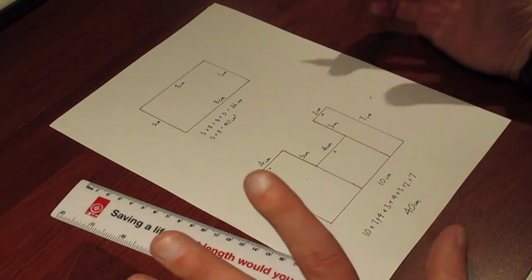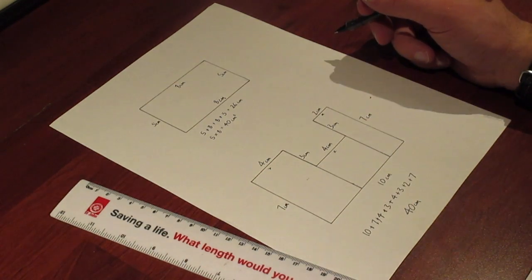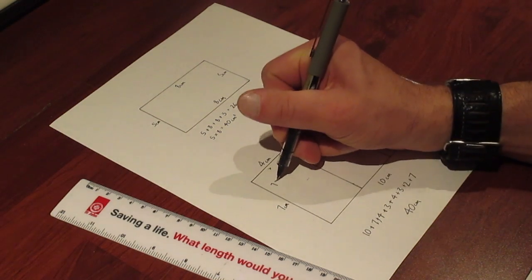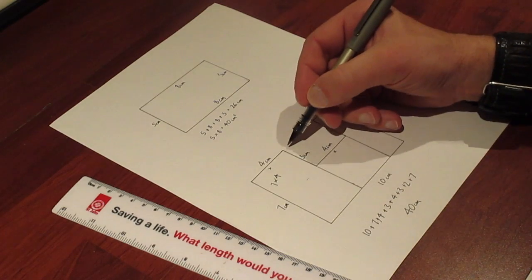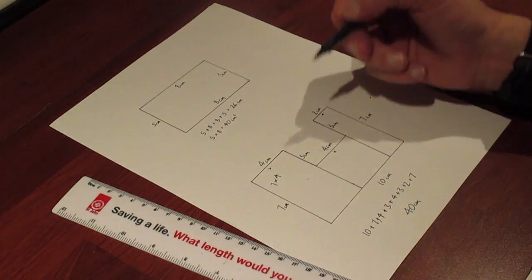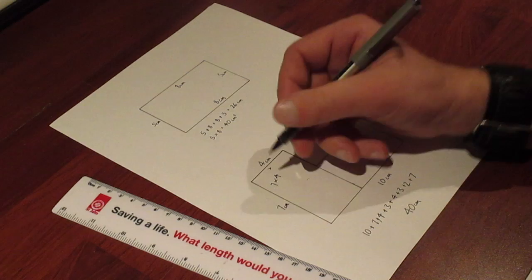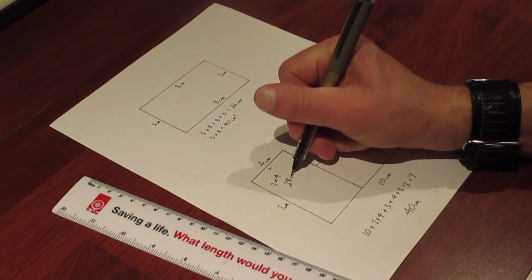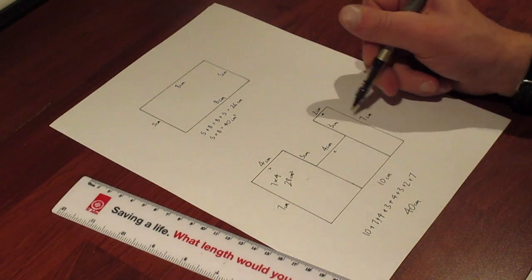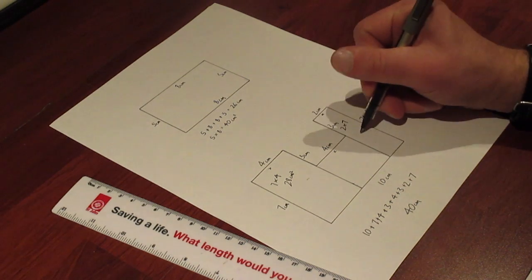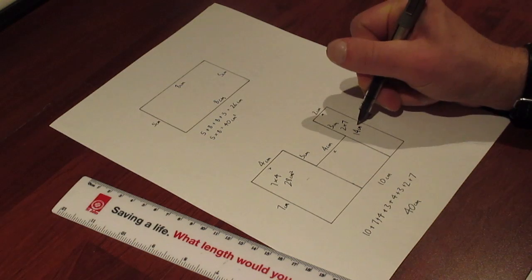So I need to make sure I've got all the measurements to work this out. This one is going to be 7 times 4, because this side is 7 and this side here is 4. So 7 times 4, we've got 28 centimeters squared there. This one is 2 by 7, so 2 times 7 equals 14 centimeters squared.